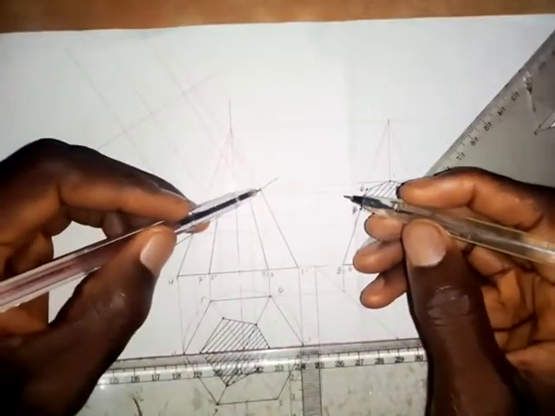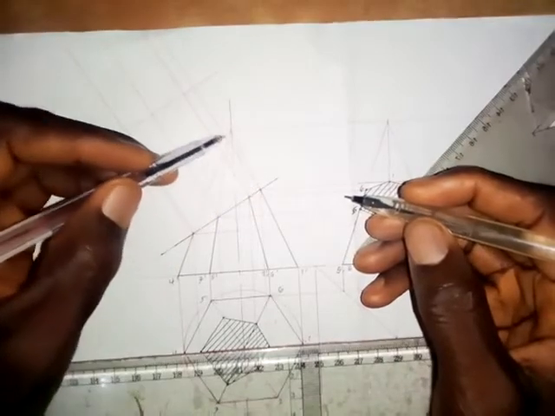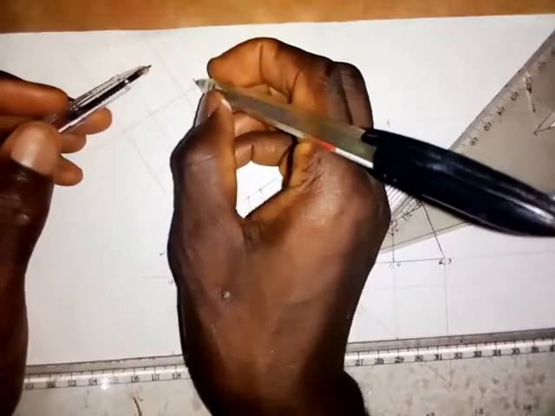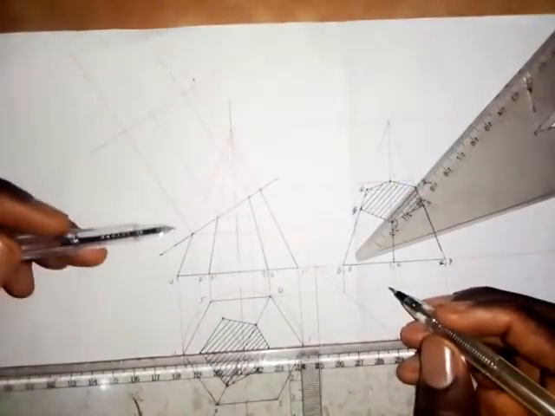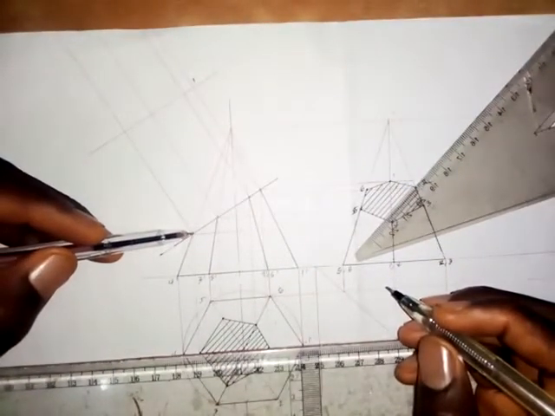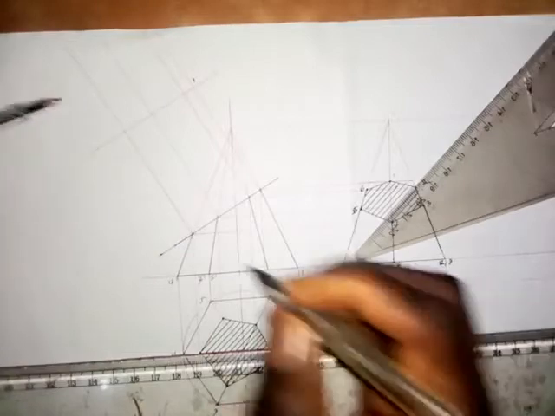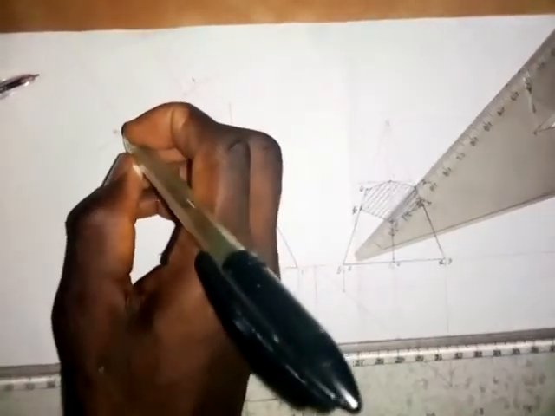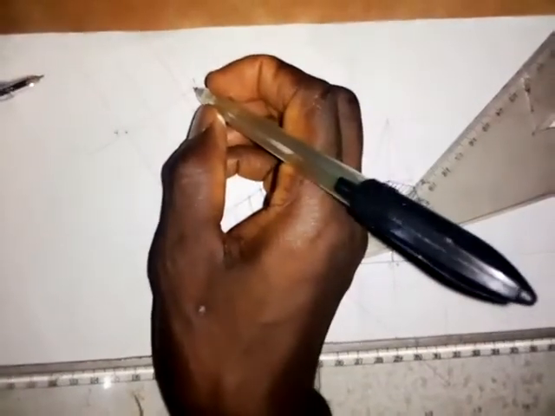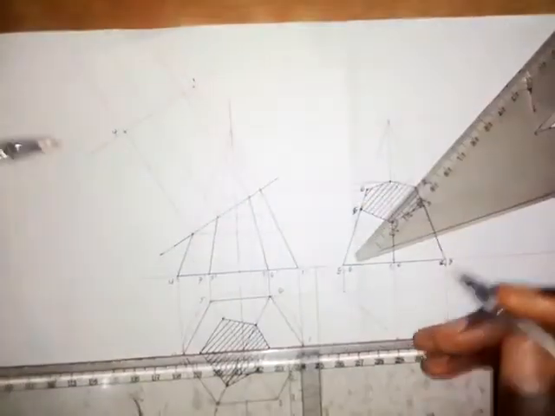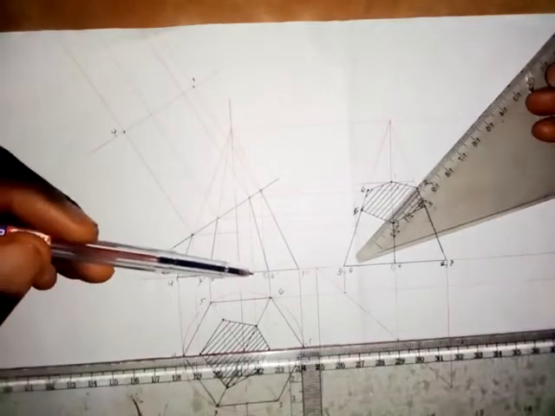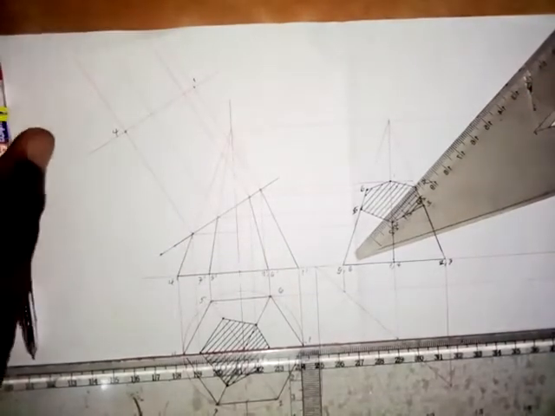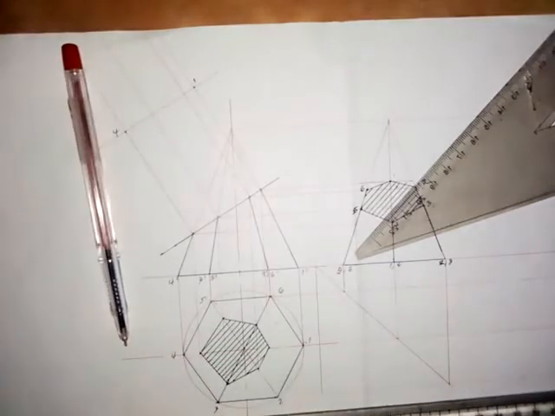Now, this point contains 1. If we follow this line, this point is point 1. Then you come to this point, which contains 4. If you follow this line, this point is point 4. This point is point 1. So we now need to look for points 2, 3, 5, and 6. So how do we do that? It's very simple. What you need to do is this.